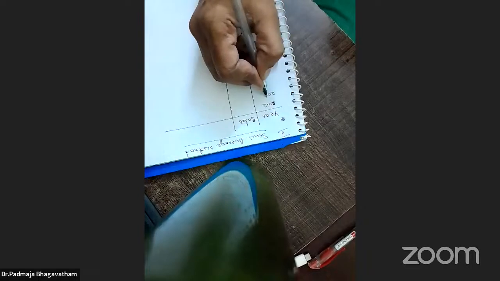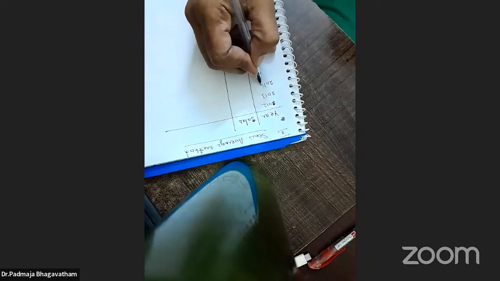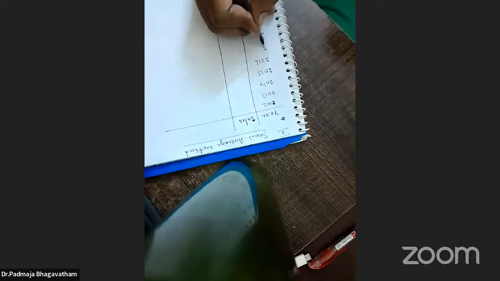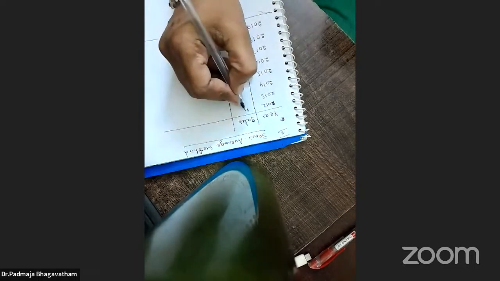Years 12, 13, 14, 15, 16, 17, 18, and here it is 19. In this problem, no addition, no calculation, nothing.